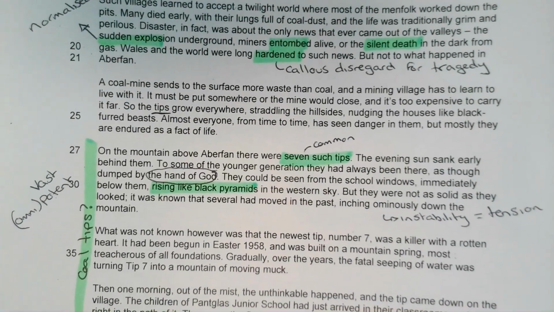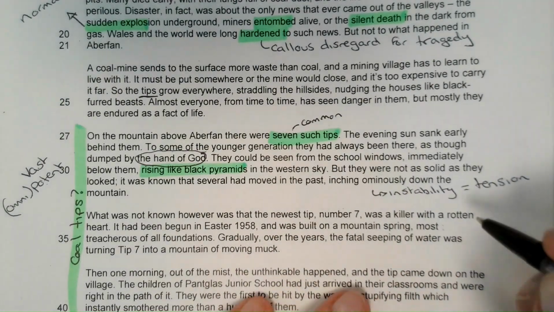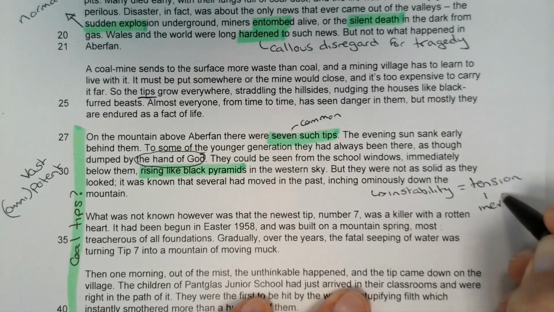Because it's a bit like that knowledge of what's going to happen. We know the children are going to be killed before we read it. So this kind of hinting at instability makes us worry because we know that it is inevitable. There's inevitable tragedy.